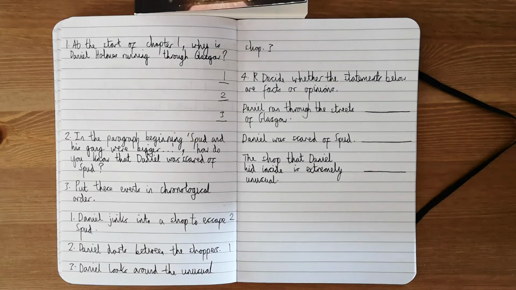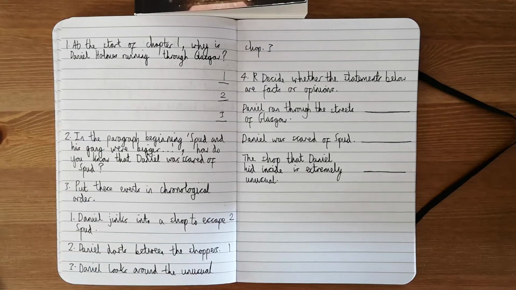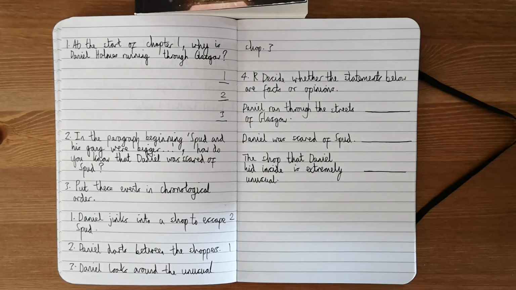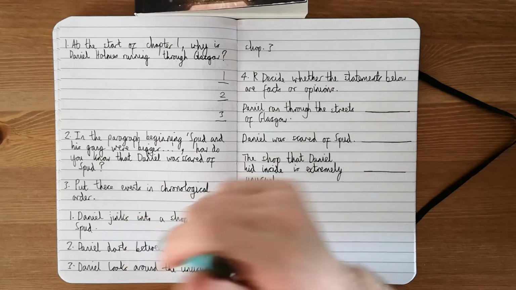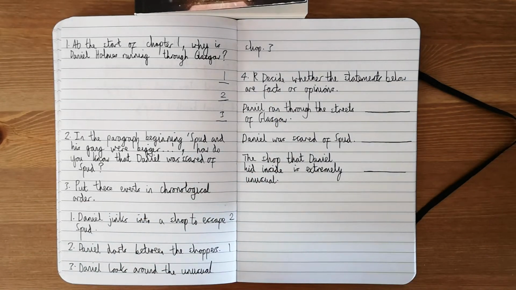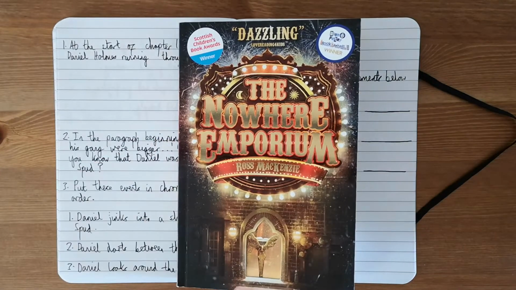Okay, so that is your task for today, please. I'd like you to write 5 inference questions based on your text or on chapter 1 of Nowhere Emporium. I'd like you to write at least 1 chronology question, and at least 1 of the statements of fact or opinion, please, based on either your text or on the Nowhere Emporium.